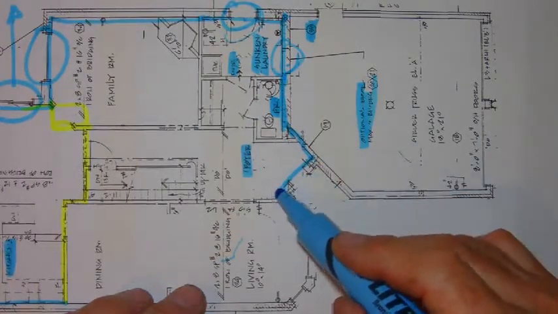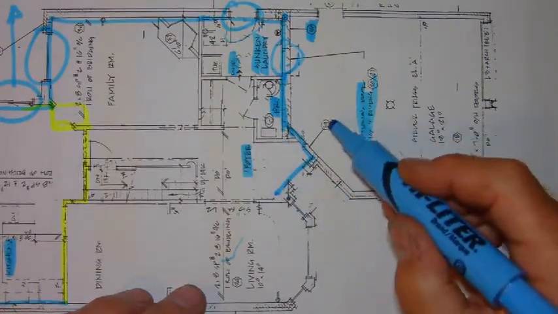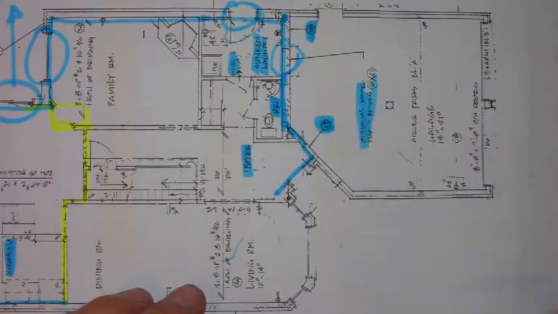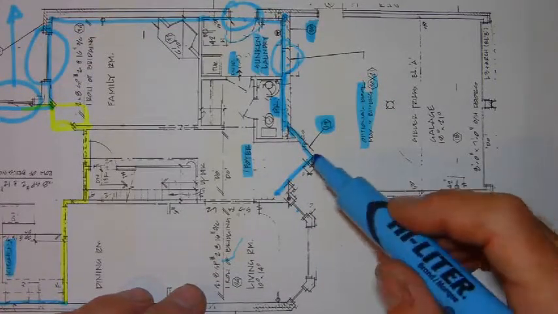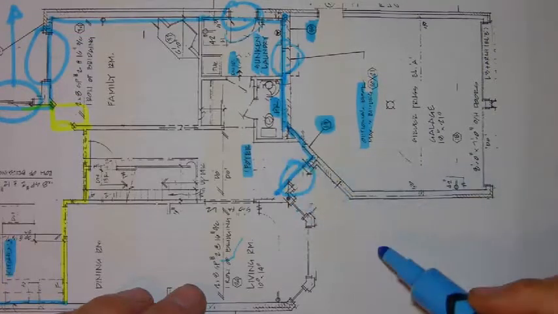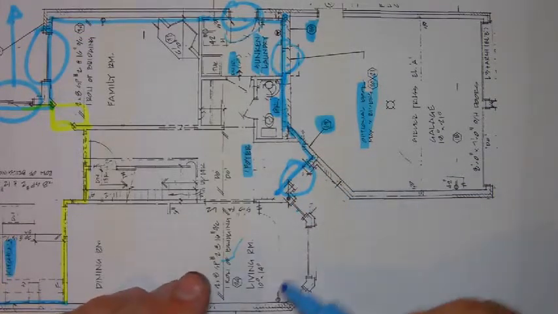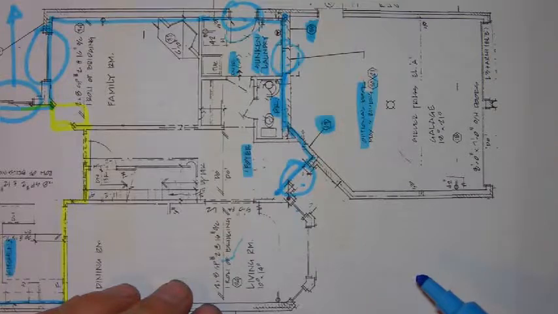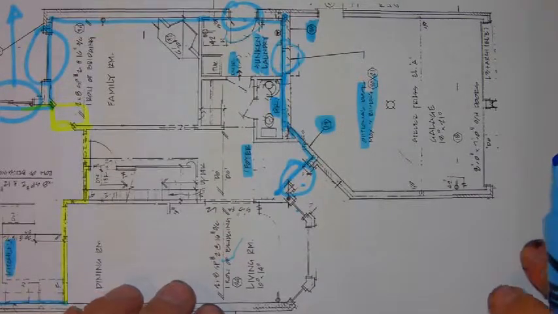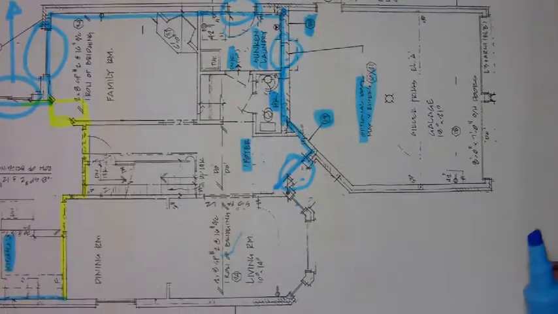So note that the foyer has wall number 19, and number 19 indicates that this is a frame wall with drywall on both sides. Also note we have a front door, and this is a frame plus brick door. So the foyer will have two different wall assemblies.